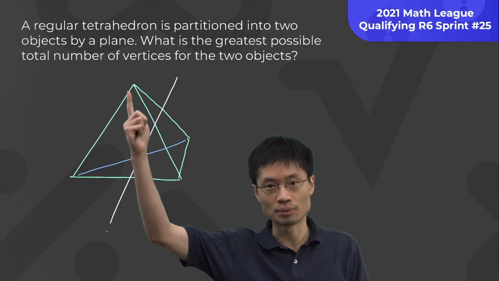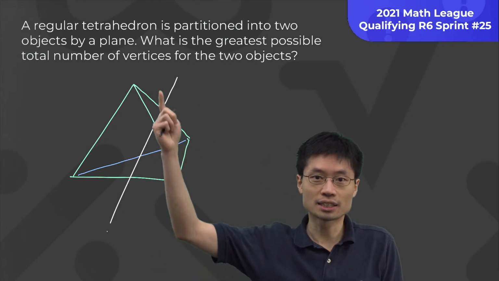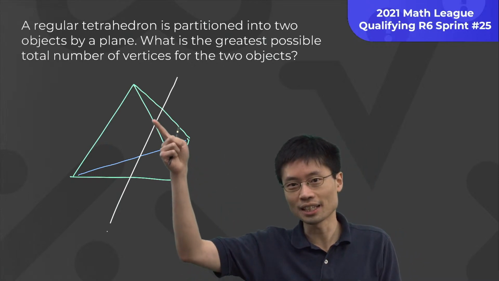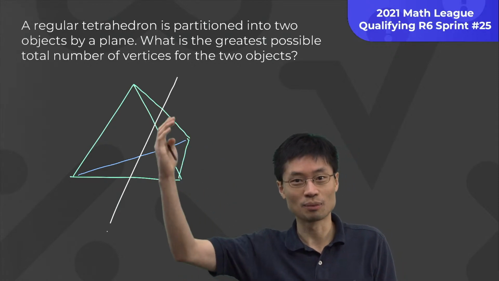Well, this vertex always counts, right? If I want to add up the total number of vertices, I'll keep every one of the original vertices, and for everything else that I cut that makes a corner, I'm actually going to get two new vertices, right? One for this piece and one for that piece.